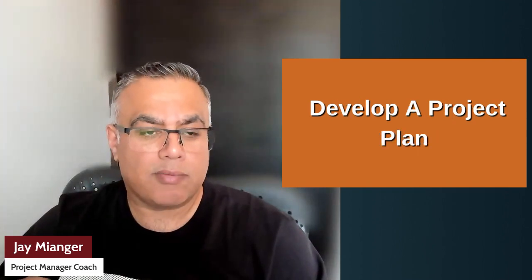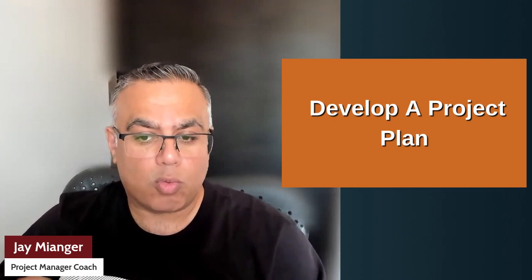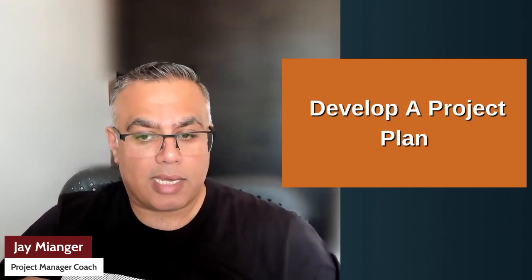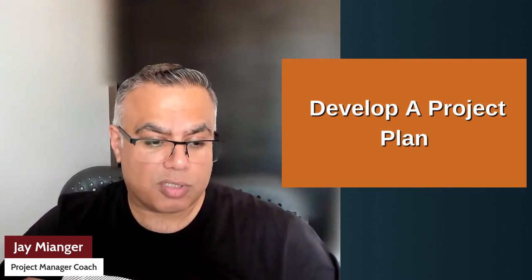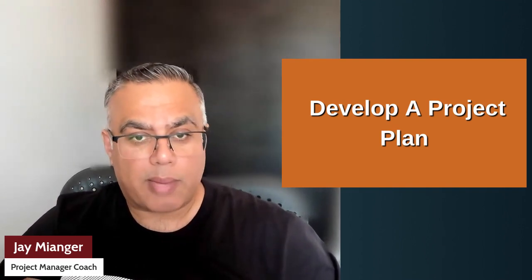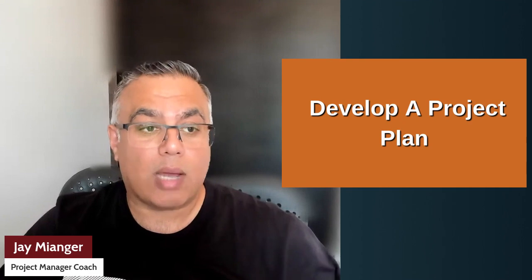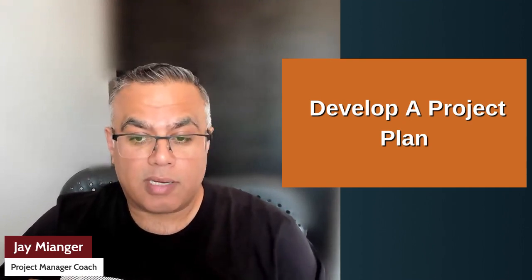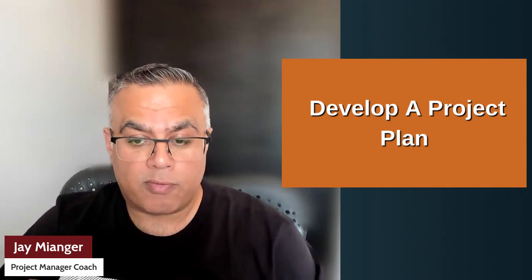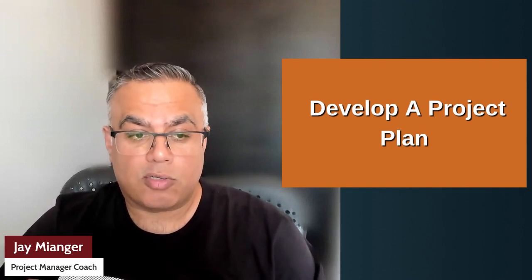The next element is to develop a project plan. Obviously, you need to know what to do, how to do it, when to do it, etc. The importance of developing a plan is that you have a structured view of what's happening when and who's doing what at what time. That's really, really key, and that will help you define the other elements of your resource management, etc.